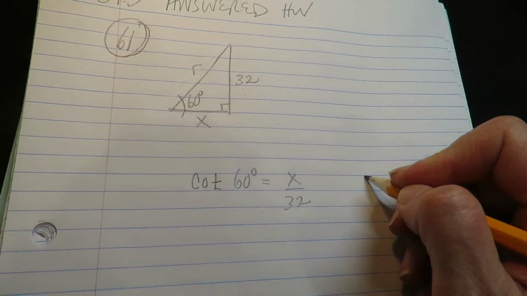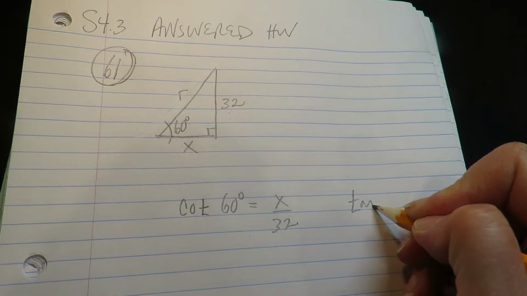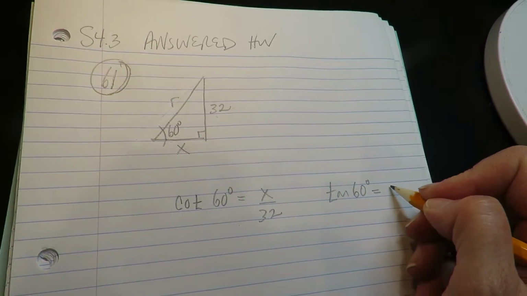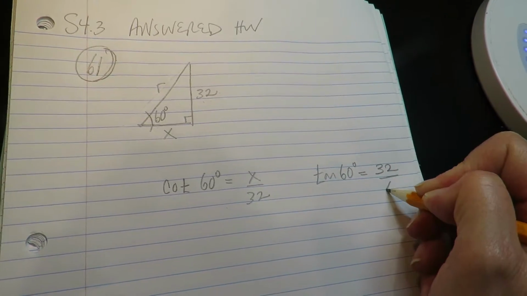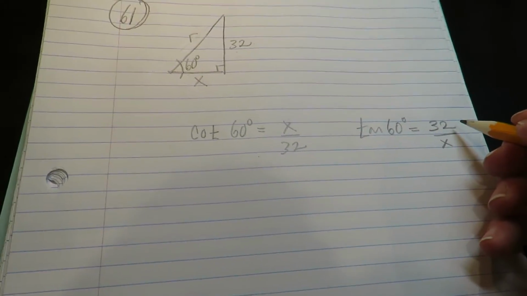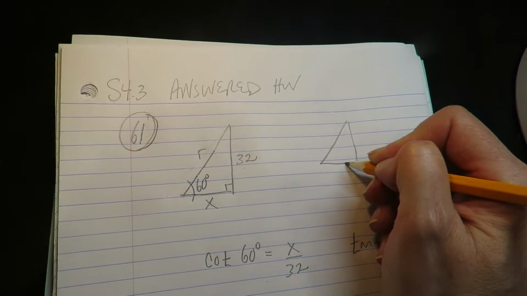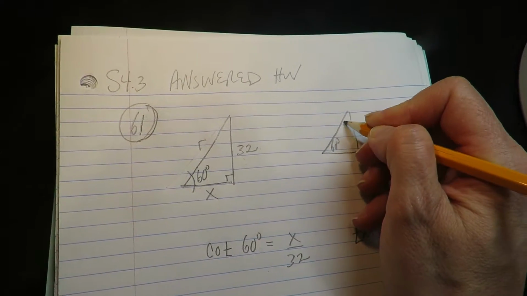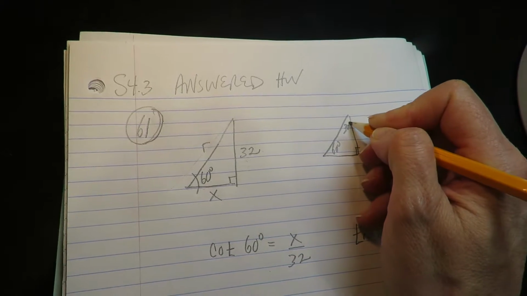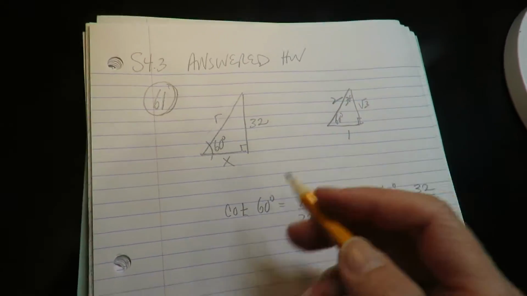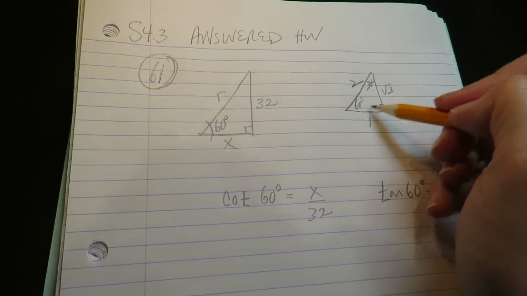Let me just write it twice, even though you don't have to do it twice, because I'm a little nervous some of you did it this way. If you did the tangent, then you have to do the 32 over X, because you have the opposite over the adjacent. So before I go any farther, let me just very quickly write down my 60, 30, 90 triangle. 30's across the 1, radical 3, this is a 2. Okay, so I'll reference this.